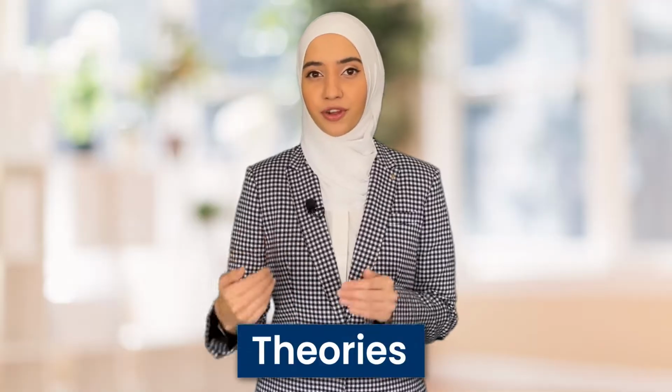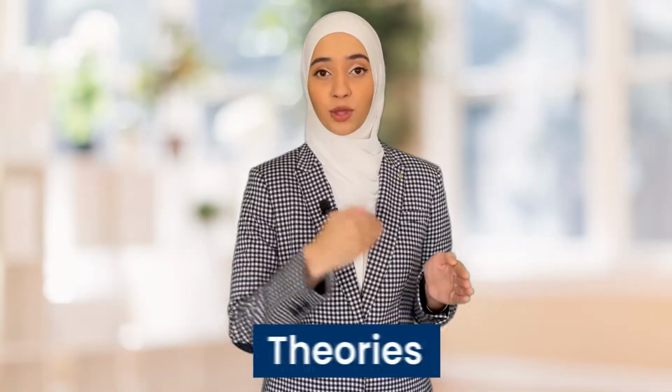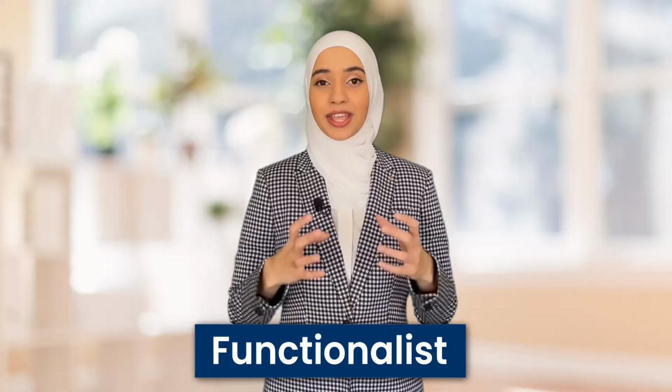Now, we've already covered how we can remember all the different perspectives to consider when we're answering a question, but once we know which perspective to cover, then we have to know the different theories in that perspective so that we can write it down in our essay. So for this specific question, we want to write our answer from a functionalist point of view. So here's how you can remember the 3 main functionalists.